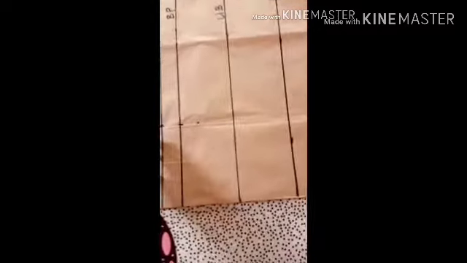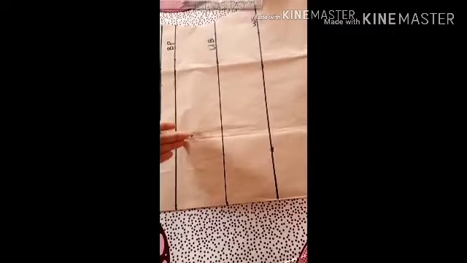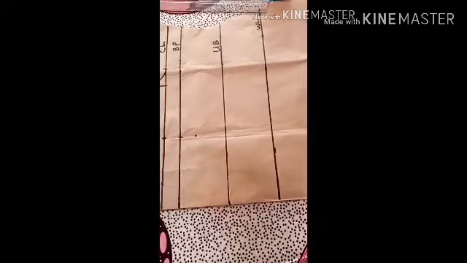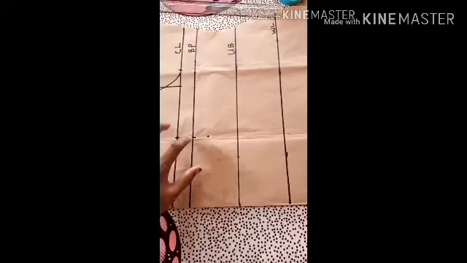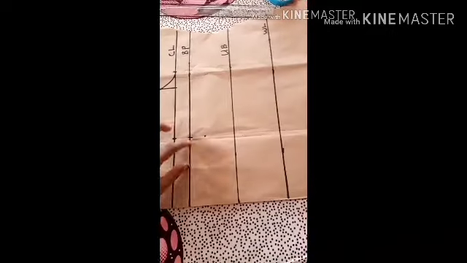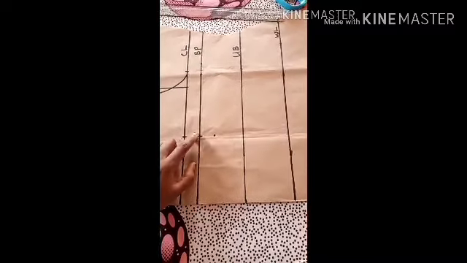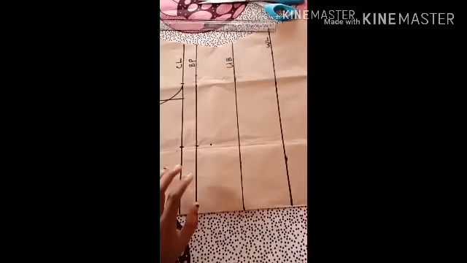But then, because by the time we are done we're going to be cutting this into two, we'll have this one here, and this side we'll have it on that. So you have to add 0.5 inches allowance for joining it together. So I added my 3.75 plus 0.5 inches, and I have 4.25. So I measured my 4.25 from this edge here.